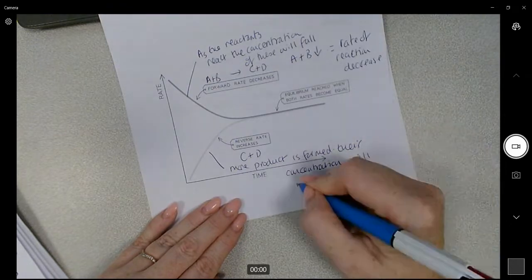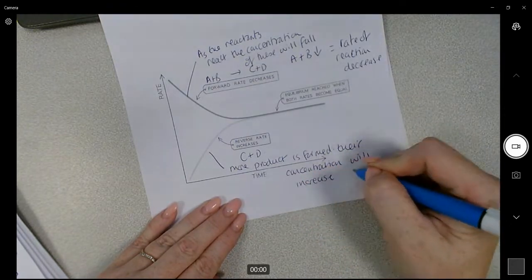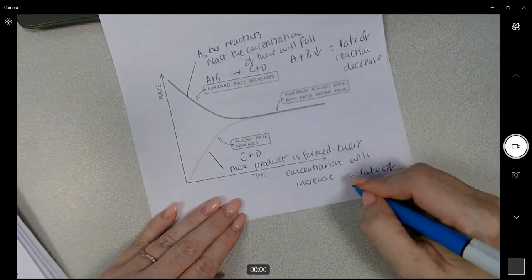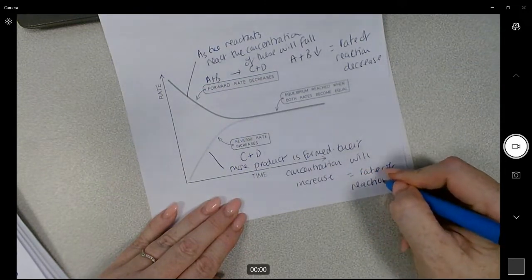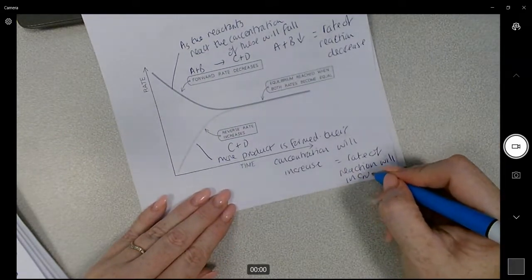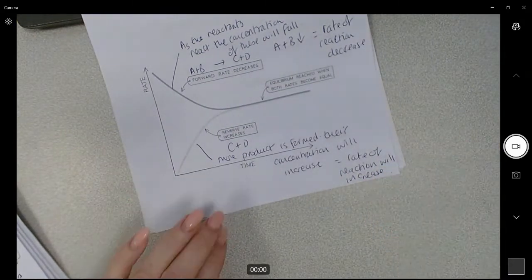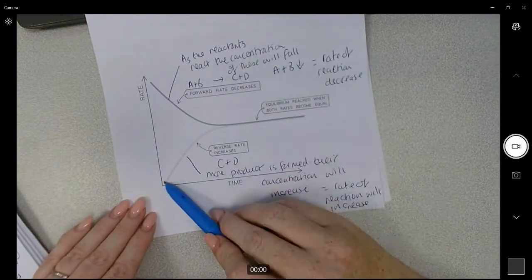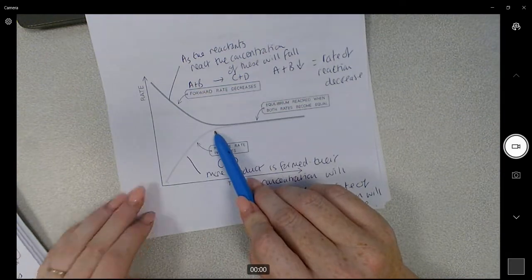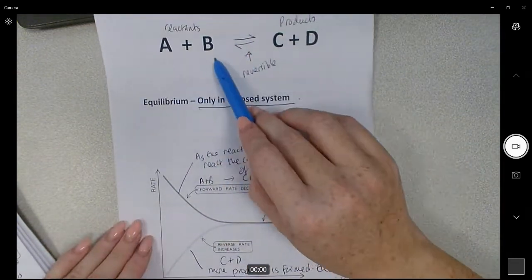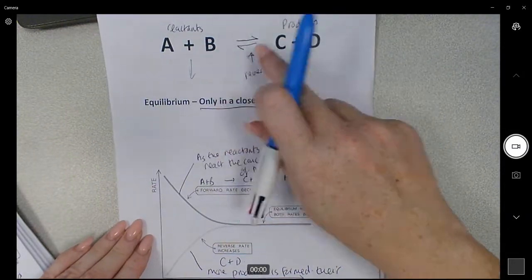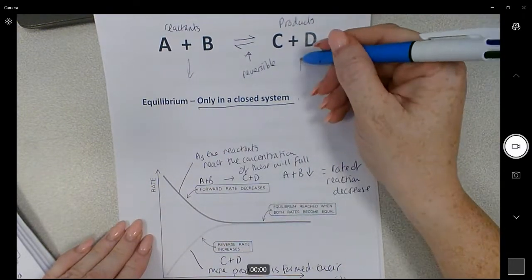And if their concentration increases, that means the rate of reaction will increase. You can read my scruffy handwriting, guys. Will increase. So that's why we can see that the reverse reaction begins to increase, because as these react together, their levels will start to drop and begin to form more product.